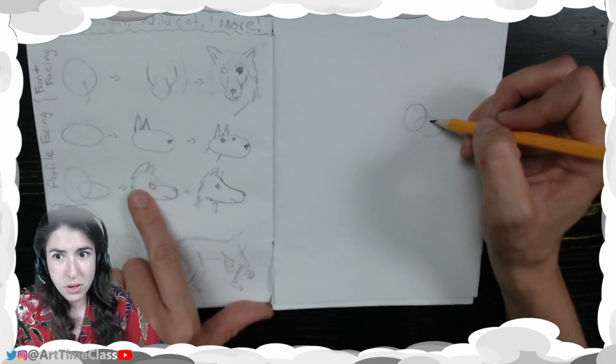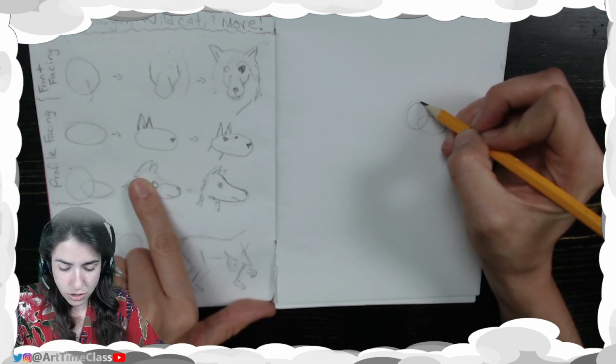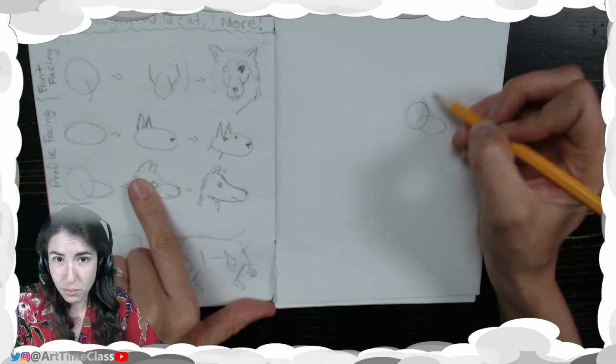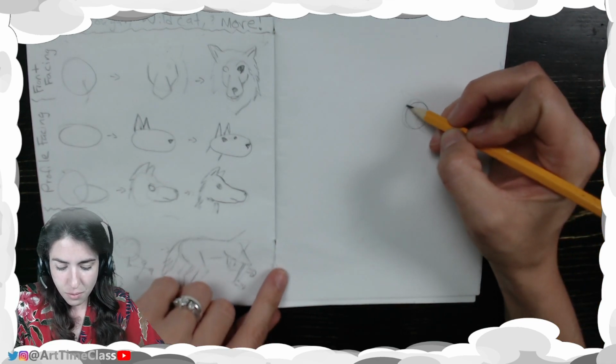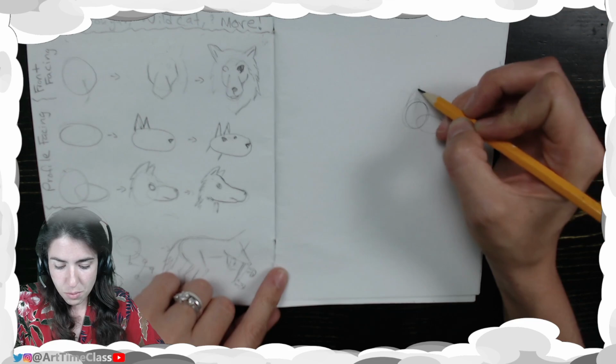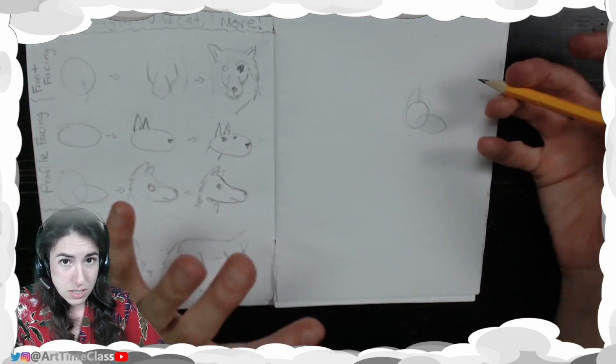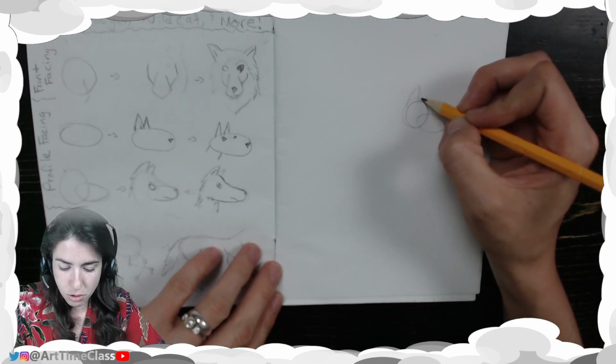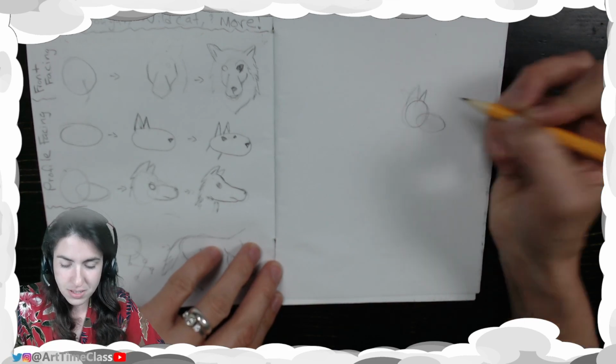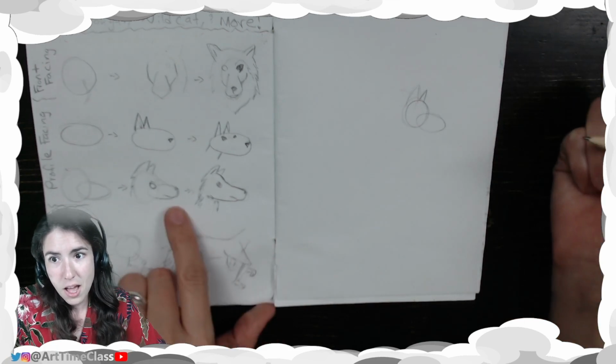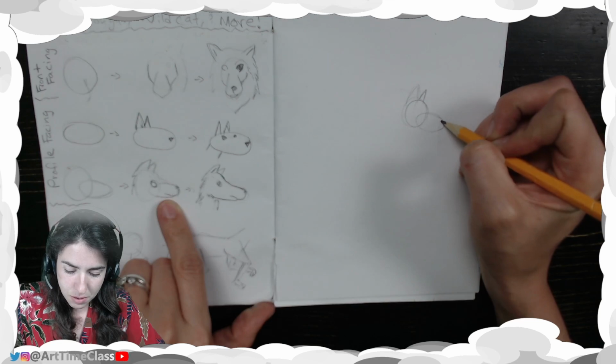From here, I'm going to add some triangles. Now I could do triangles pointed back if I want mine to be scared, or I could do the ears forward. Remember, the creature uses these ears to help convey emotion, so the way they're facing does make a difference. I'm also going to start thinking about the nose detail that's at the very tip here.